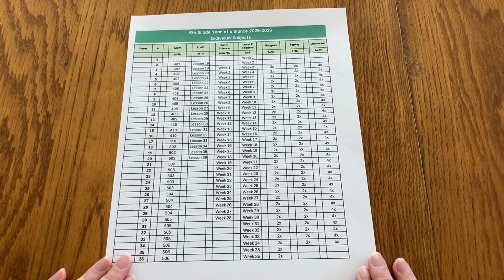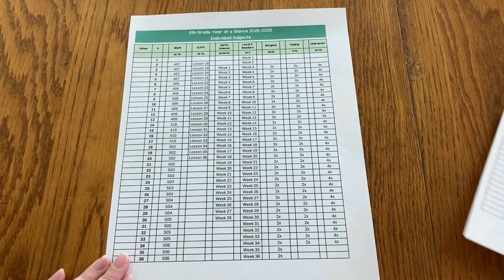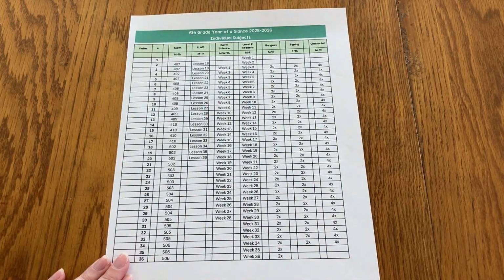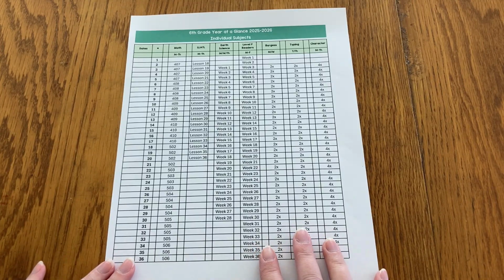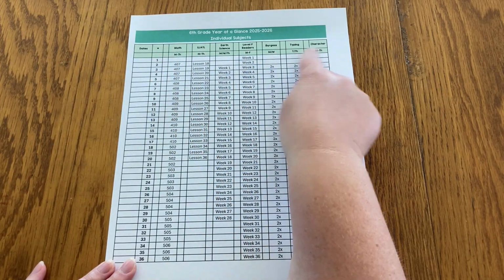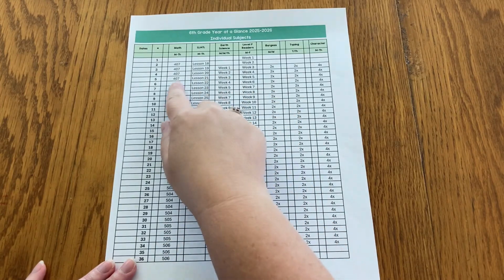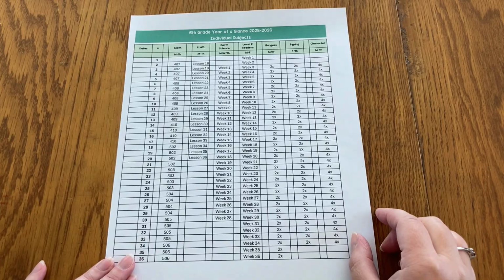So here is my 6th grade year at a glance for 2025-2026. And as you can see, this is the one for individual subjects. I also have this one for morning time subjects, and we can talk about that one in just a minute. But if you are thinking about making something like this, it's a really good idea to plan across the top first and down the side, and then make the other parts. So I use Excel to make this spreadsheet. That is what I'm most familiar with.